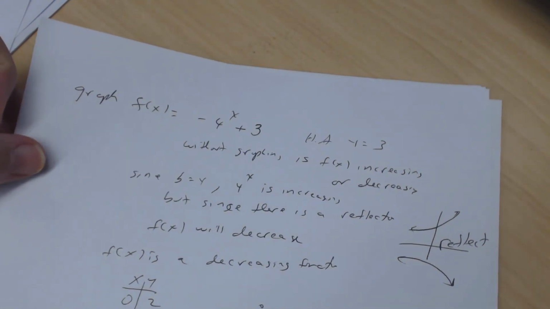Okay, so that should be the end of this. So that's how you graph this. It's not that bad. Just go ahead and review it again if you need to.